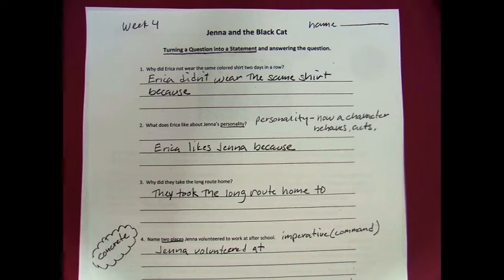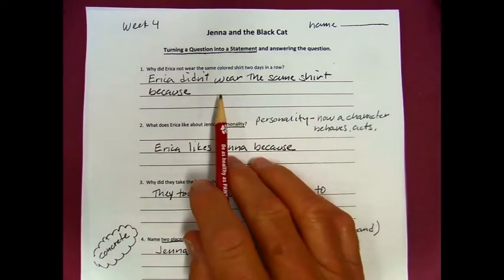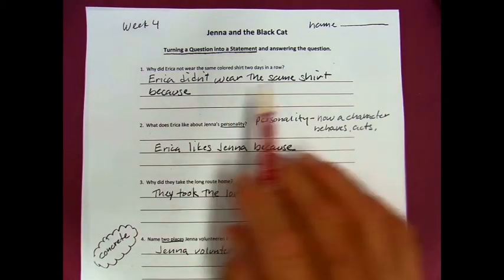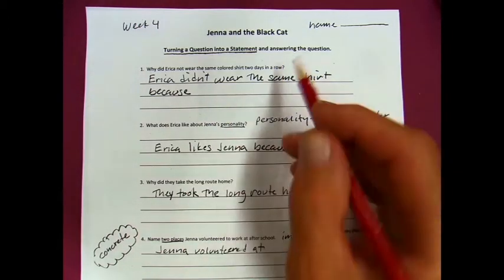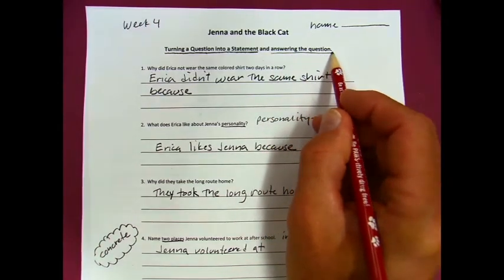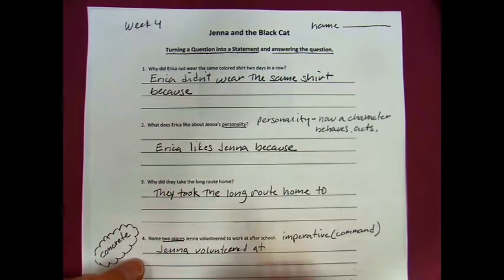So we started our question and answers by turning the question into a statement. And we've already done all that. Now we're going to answer a question. And here's that passage that I was telling you about. It was kind of long.